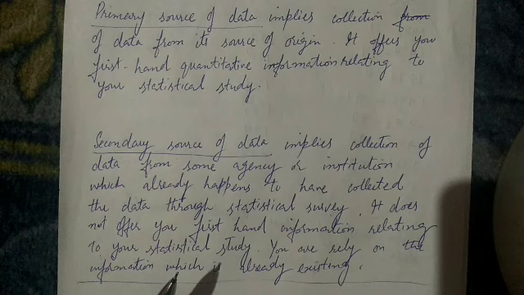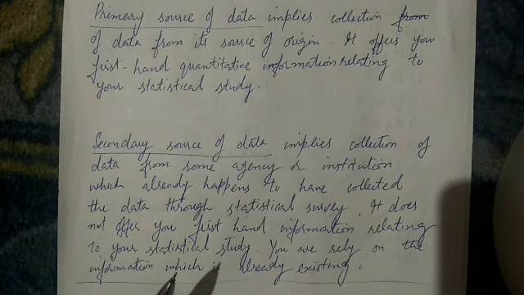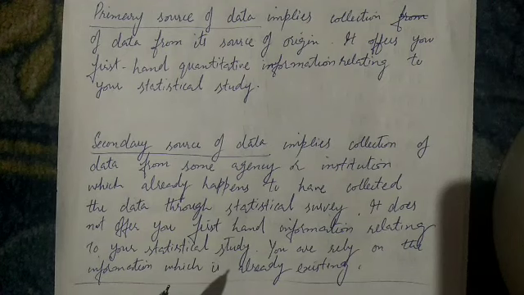Thus, secondary source implies that the desired statistical information already exists and you are simply to collect it from the concerned agency or the department. You are not to conduct statistical survey yourself and you are not to contact the respondents. Of course, you are not getting first-hand information relating to your statistical study. You are simply relying on the information which is already existing.